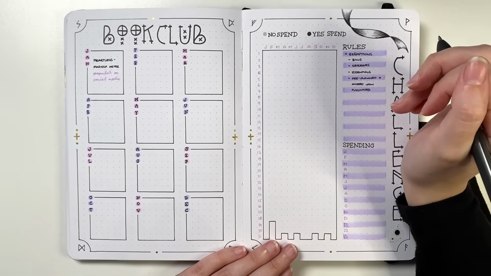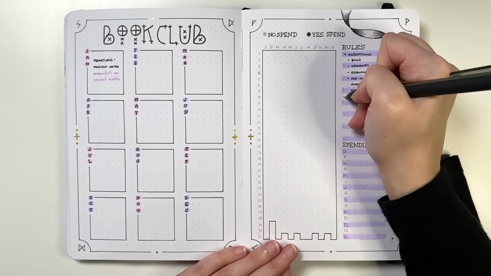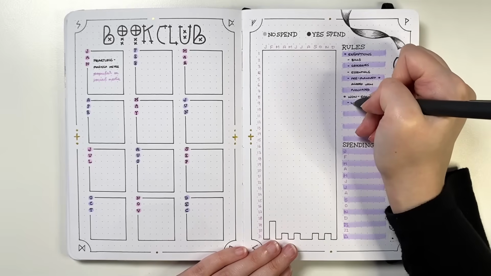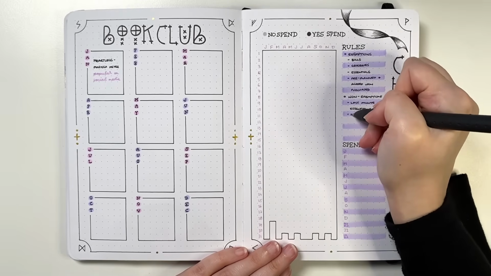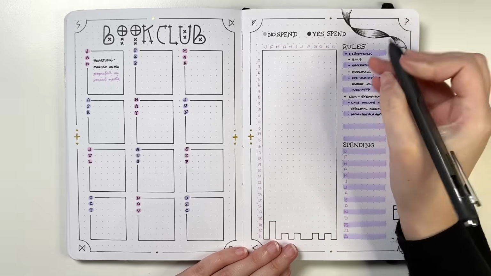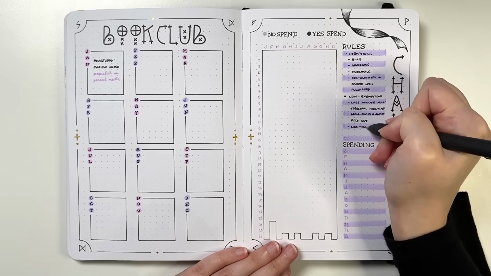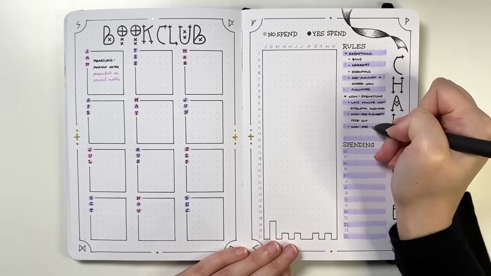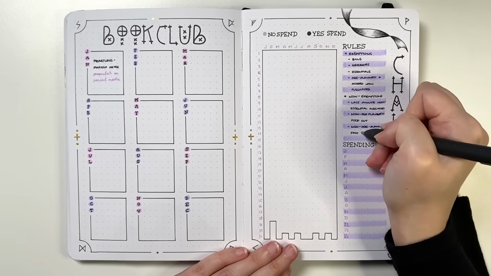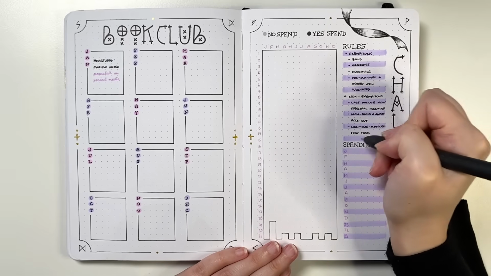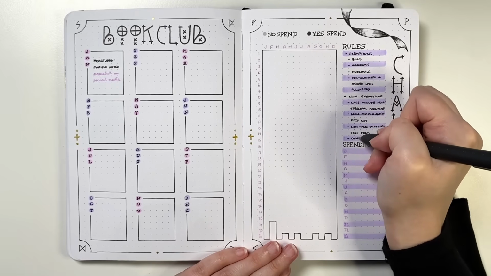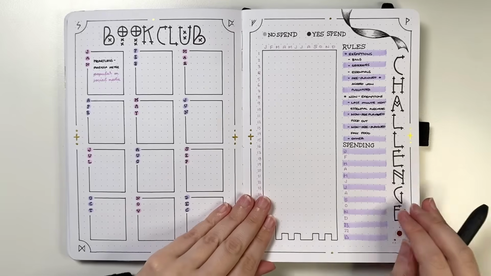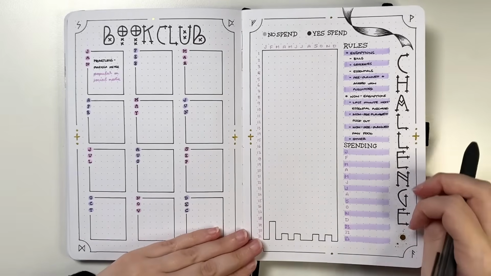So things that are non-exemptions: last minute non-essential purchases, non-pre-planned food out, and non-pre-planned fast food, because as mentioned, that's really the problem area. I'm also just going to write other, because if it doesn't fall into any of those categories, it was probably non-essential spending. As mentioned, nothing else to fill out on this page because we haven't actually started the year.